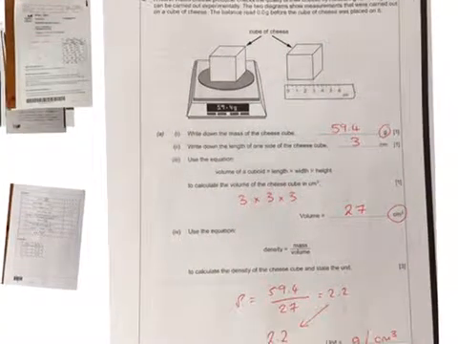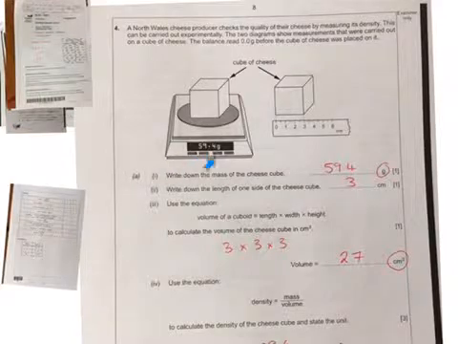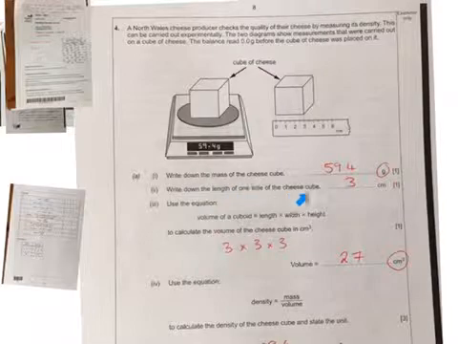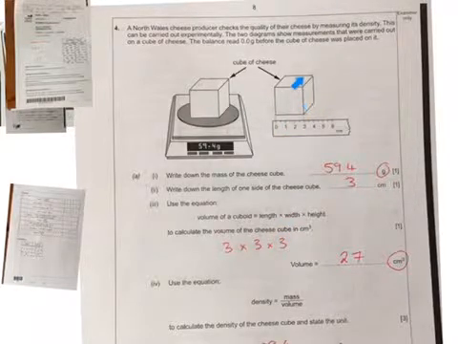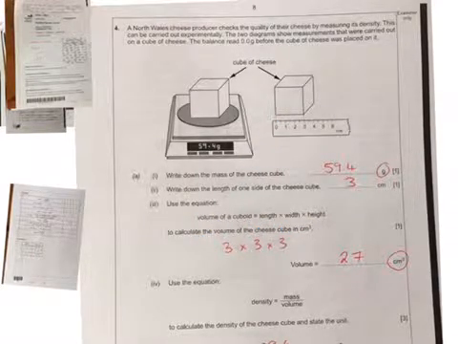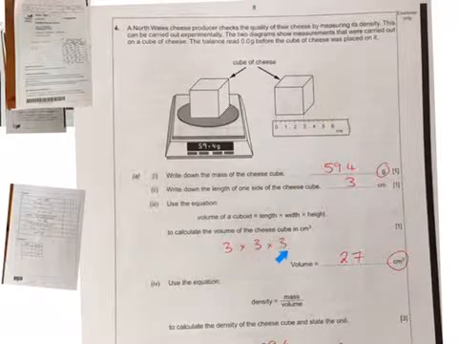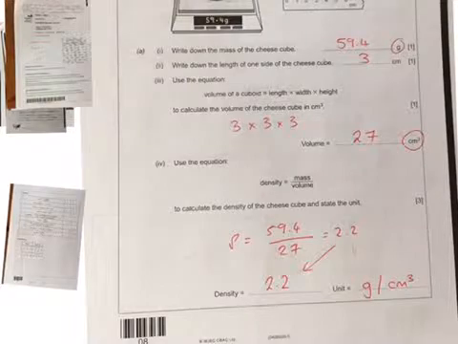Lovely question here, where you just read in the balance for the mass, 59.4, it's right there for a mark. And then the length of the cheese cube, you can see there's 3 centimeters, and it's even giving you the units there. And then to get the volume, it's going to be length times width times height. Easy for you to say. That's 3 times 3 times 3 is going to be 27. Don't put 9. It's not 3 plus 3 plus 3. It's 27.